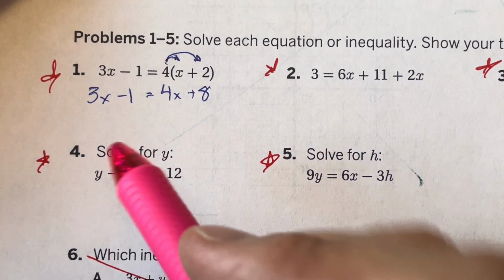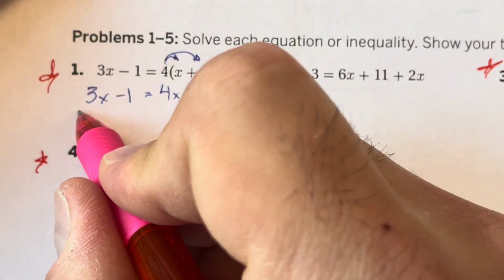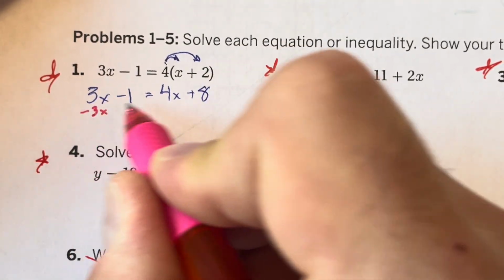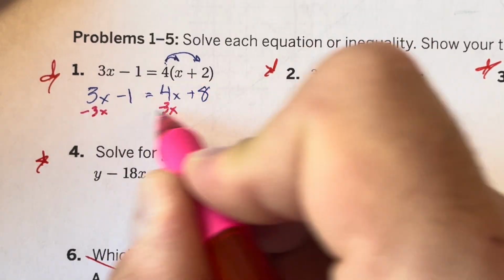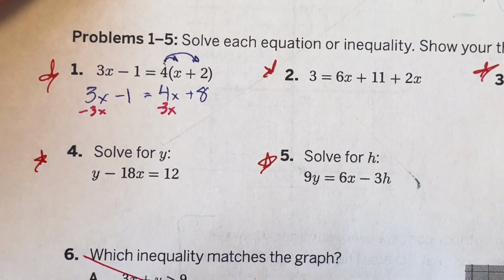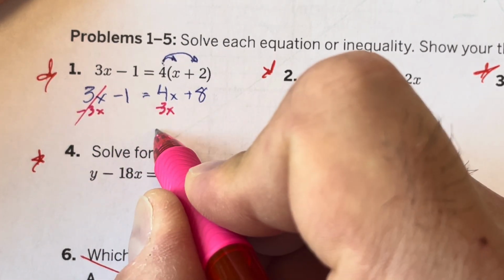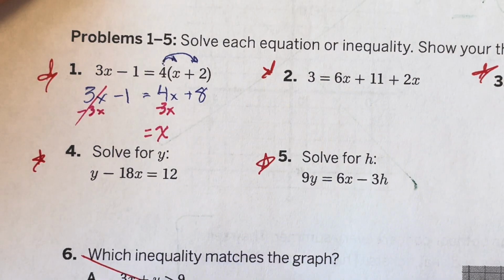Well, I have variables on both sides. It doesn't matter which side, but I want to get rid of some variables on one side so that I end up with a variable on the other side. Now, I could have subtracted 4x's, but I get a -1 on one side. If I subtract 3x from both sides, this goes away, and this just turns into x, which is really nice.